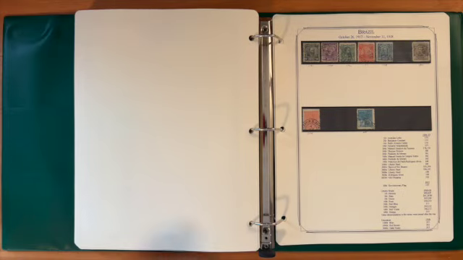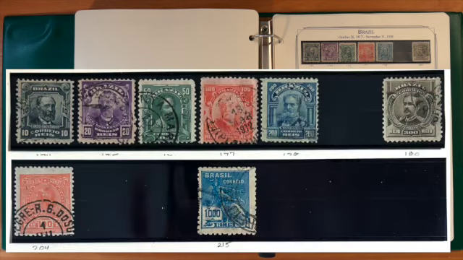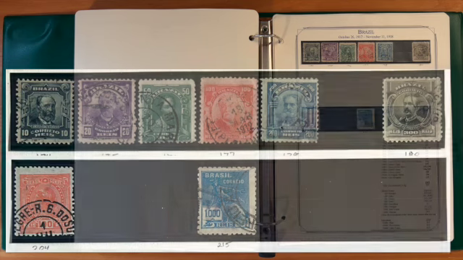Brazil was the last Allied country to enter the war. They had tried to stay neutral, but German submarines kept sinking their supply ships. These are the Brazilian stamps available during the war. And with that, we're done with the stamps.